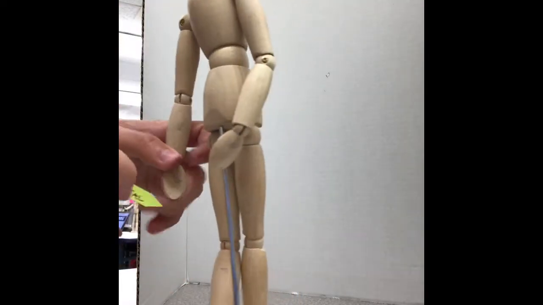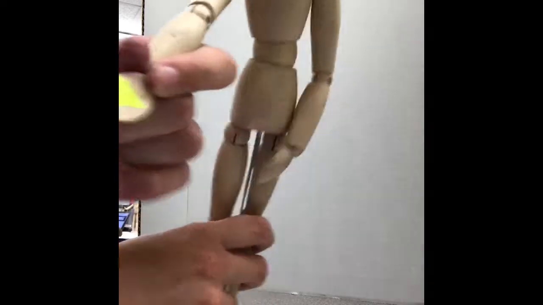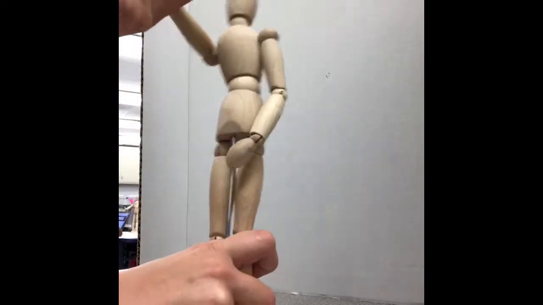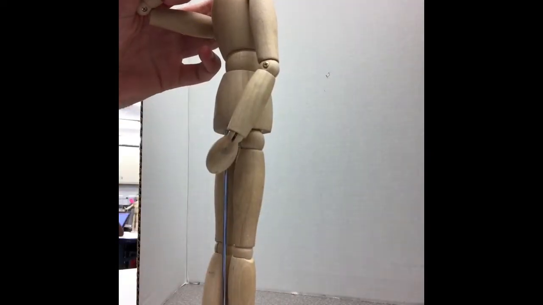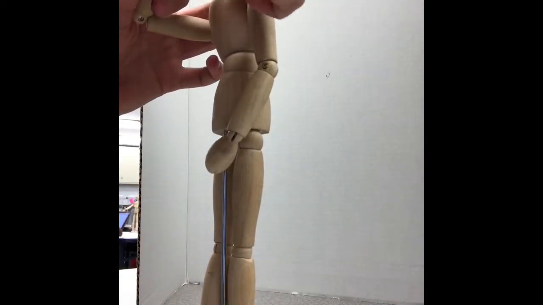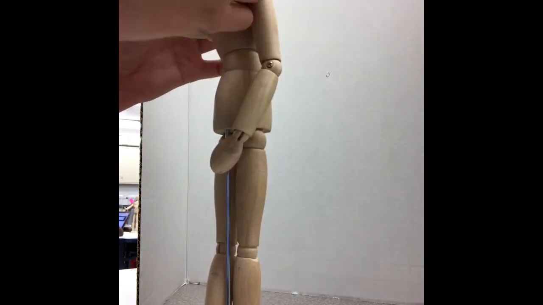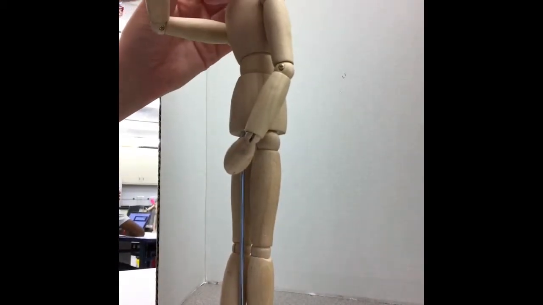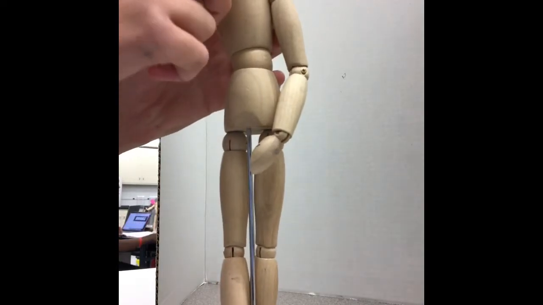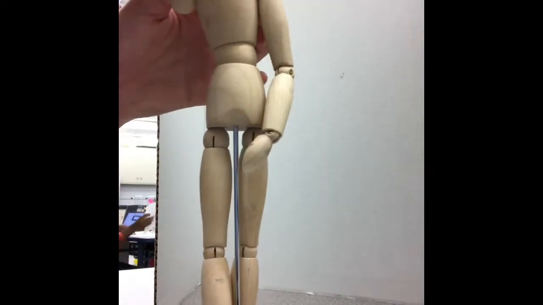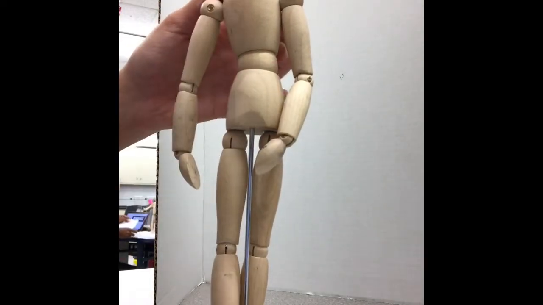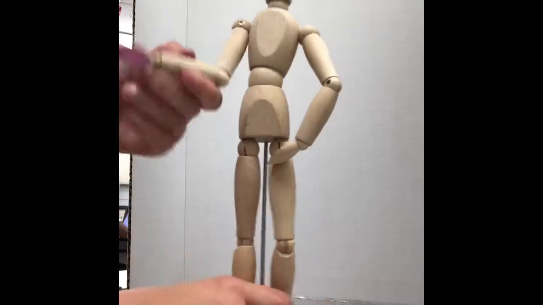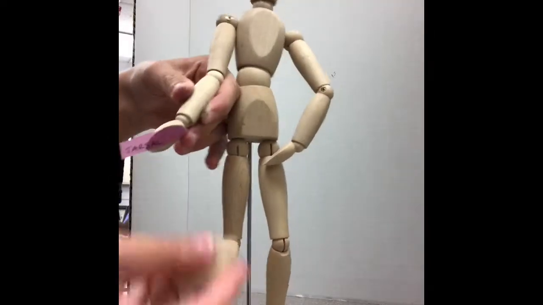Although you may not be able to see it too clearly, next we have the occipital region. The note card's a little smeared, but that is the base of the skull. Next we have the tarsal region, as we're moving back down the body to the ankle.